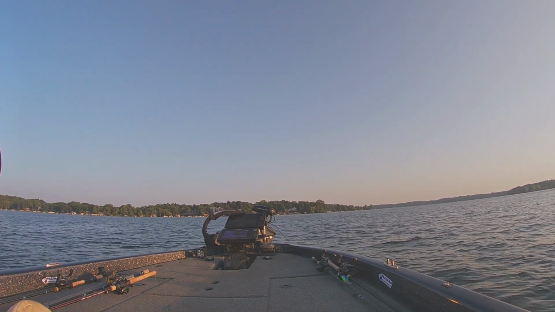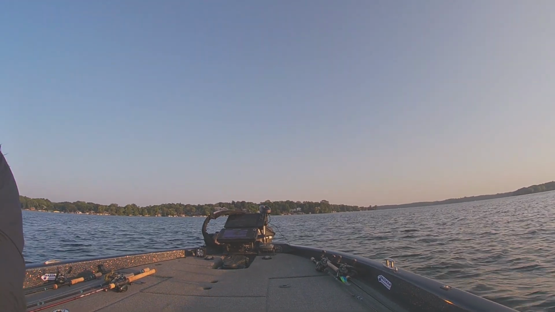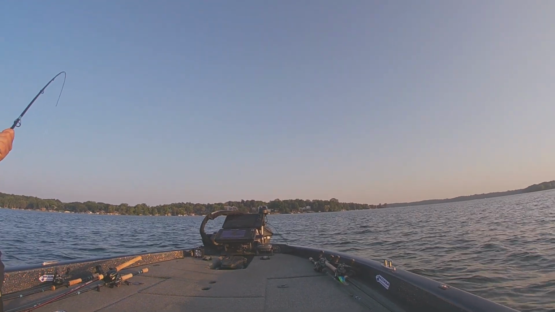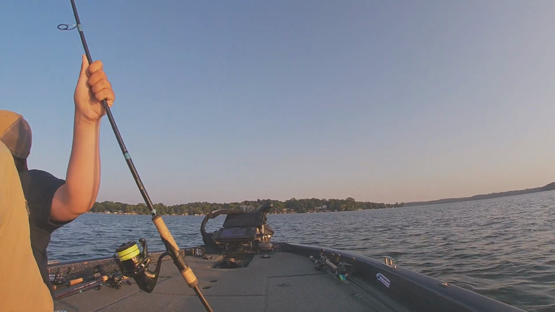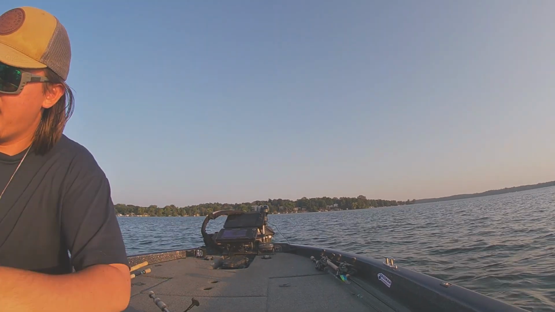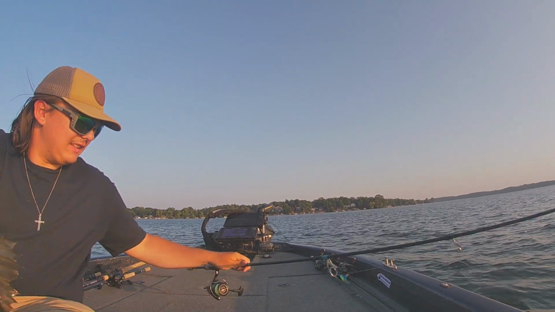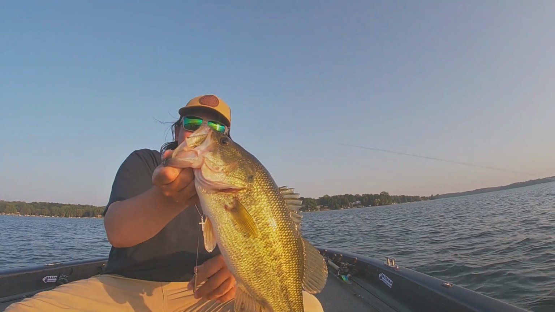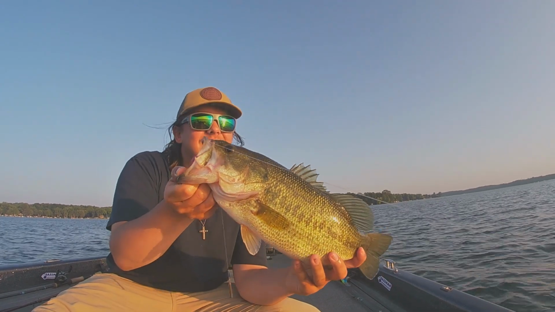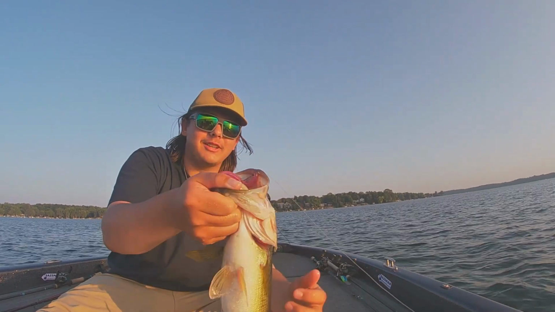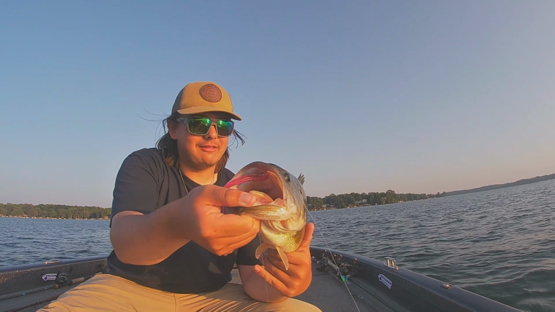Oh, that's a giant. Oh. It's not as big as I thought, but that was a lot bigger the way he jumped. It's still a fun one though. Man, they love that pink worm.